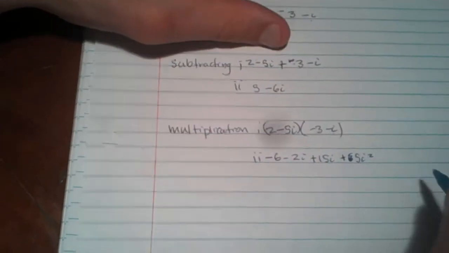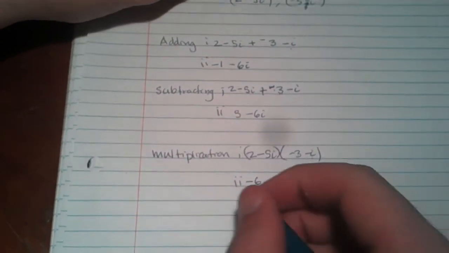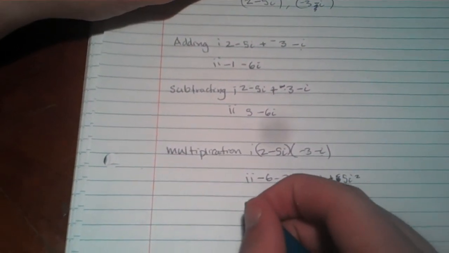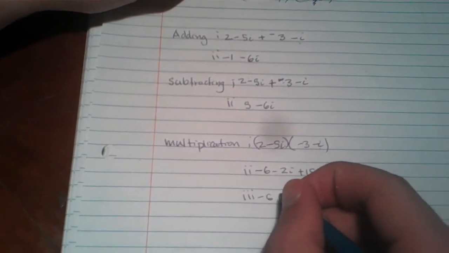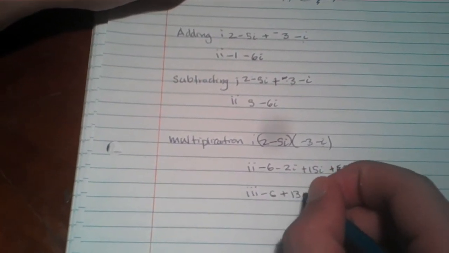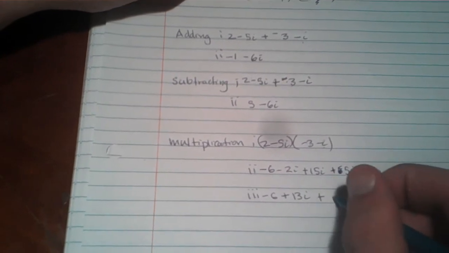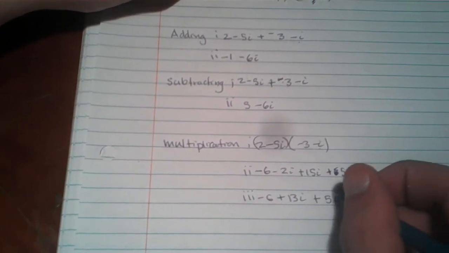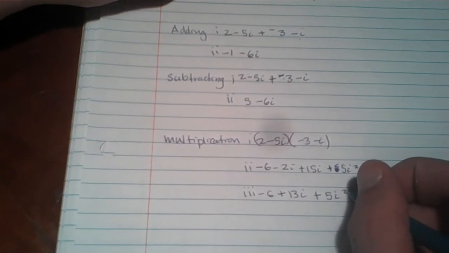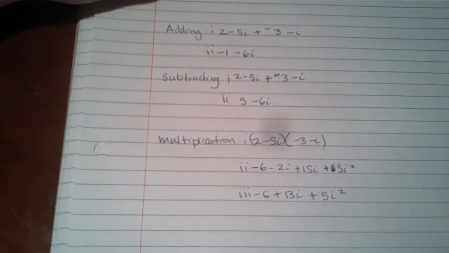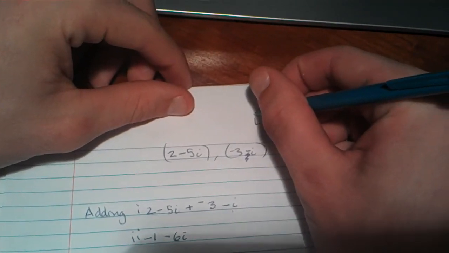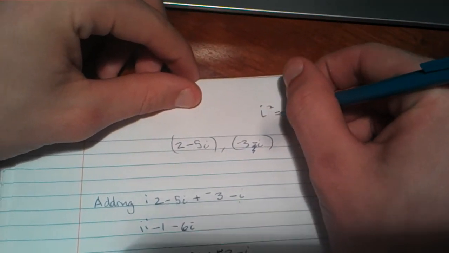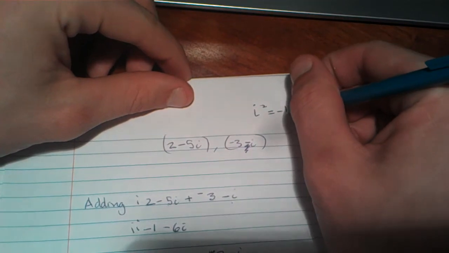Then we combine like terms, which is going to be negative 6 plus 13i plus 5i squared. But a rule with imaginary numbers is that i squared is always equal to negative 1.